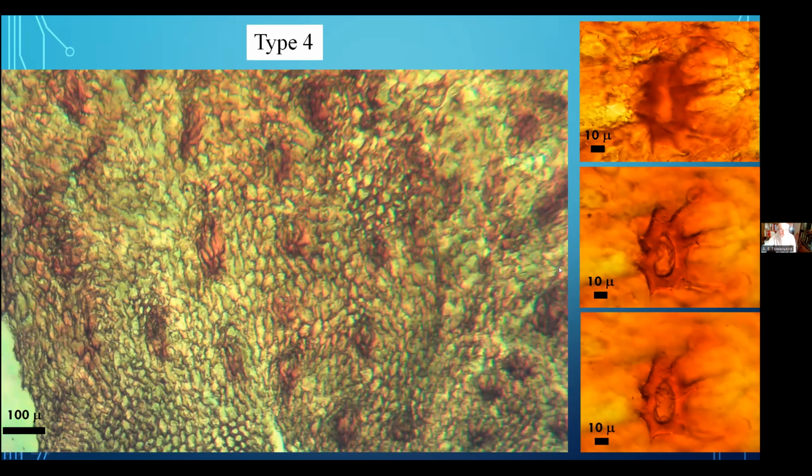You can see that the guard cells are very small, no bigger than the stomatal pit, and the stomatal pit has an irregularly oval shape.